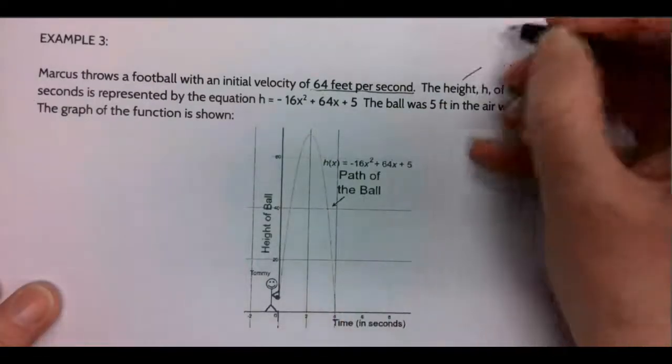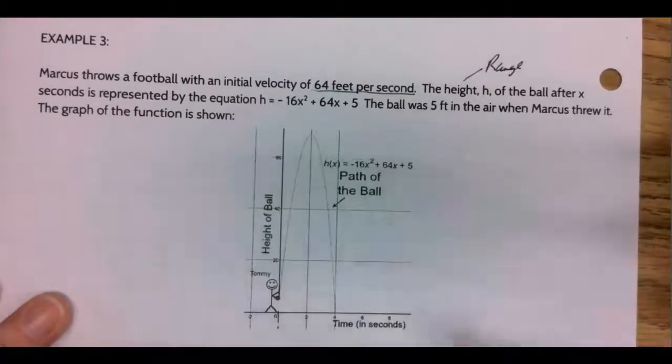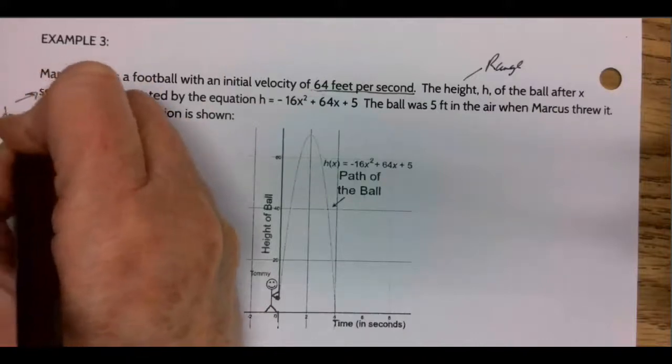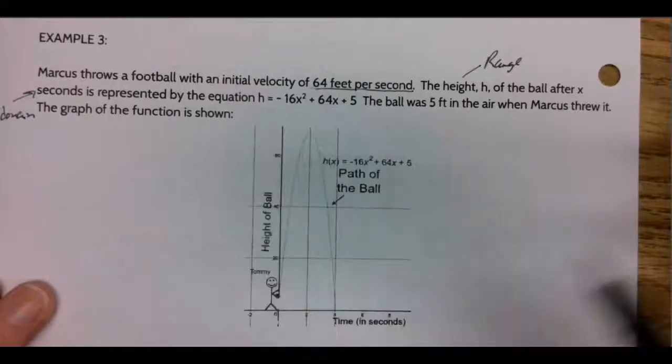So height is going to be my range. That's what I get when it comes out. And seconds is going to be my domain, what I plug in. Okay? Represented by this function. So there's our function.